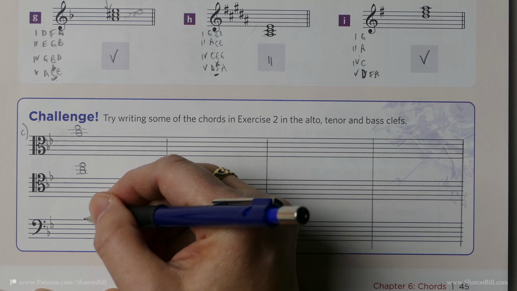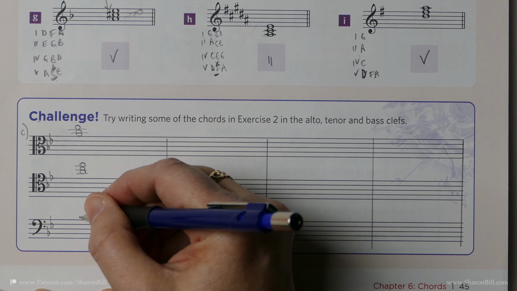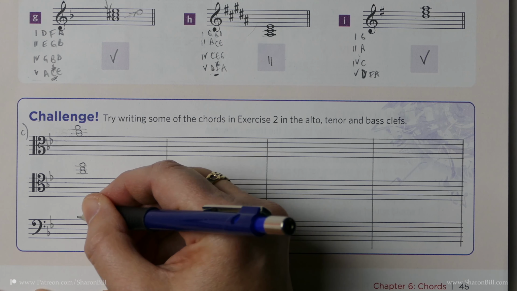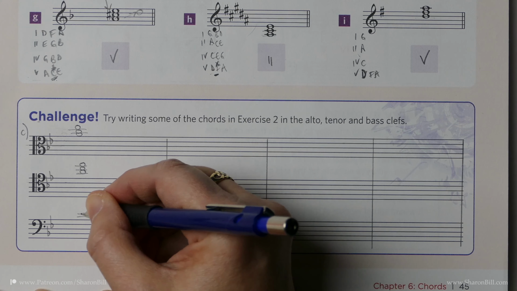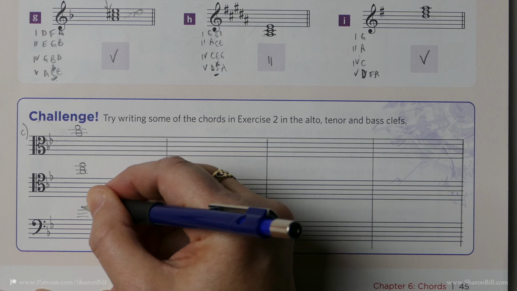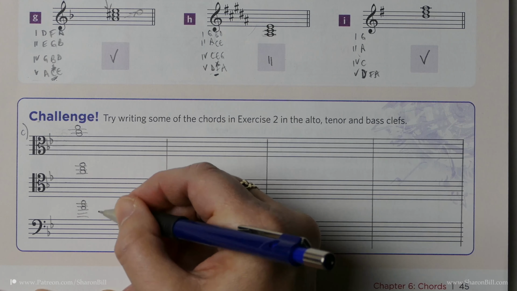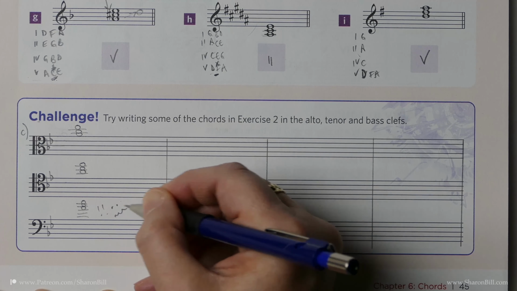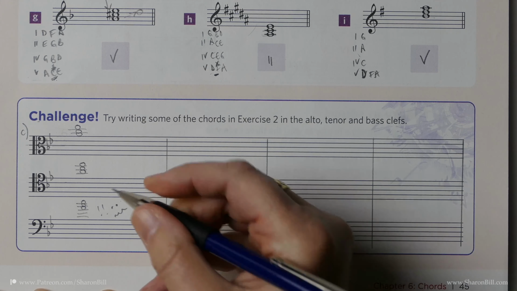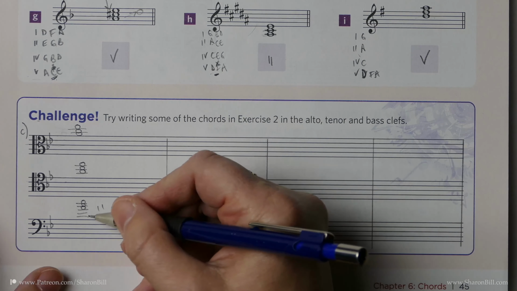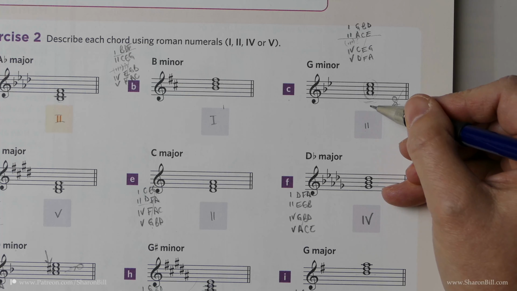If we're going to write it exactly at pitch, so if this is middle C, C, D, E, F, G, we're getting a bit silly now. First, third, fifth. It's like, oh my days, that's crazy high in the bass clef. It makes so much more sense to write it in the treble clef.